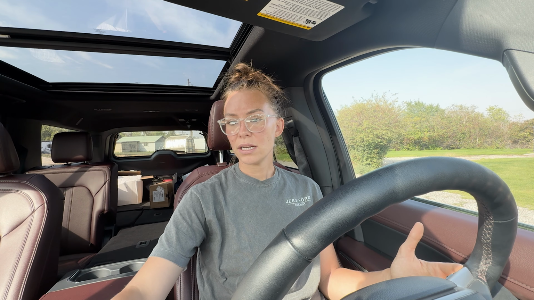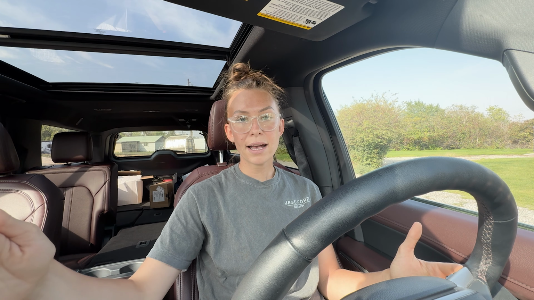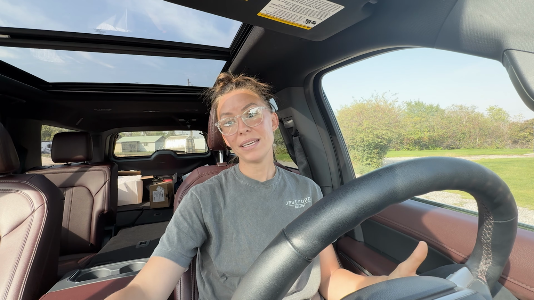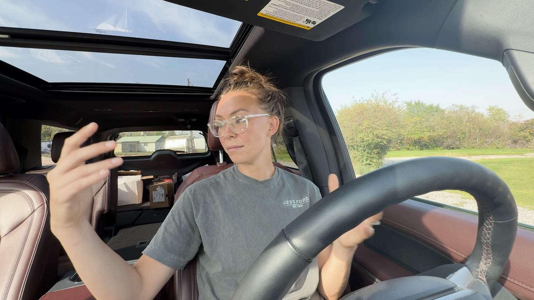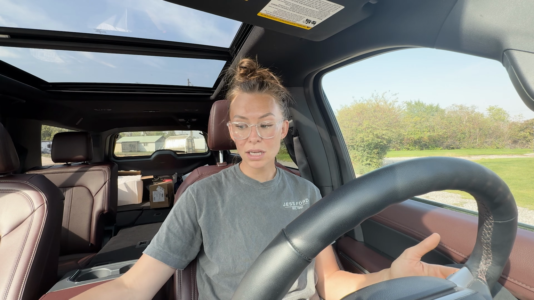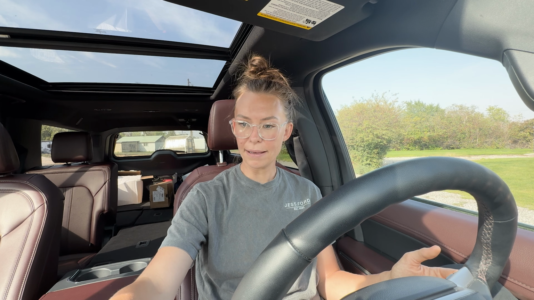And then the last one on here is alert sensitivity. You have low, normal, and high. I think you know what I'm going to recommend. I'm going to choose high because if there is a safety feature that allows me and my passengers to be in a more safe situation, I'm going to choose it. So that is why I have alert sensitivity on high.